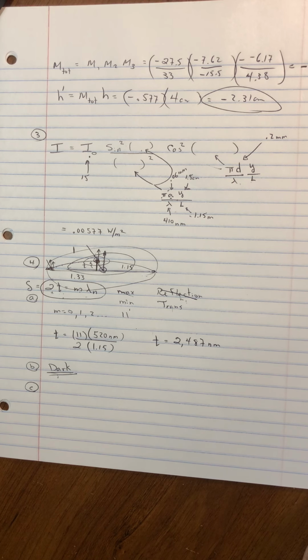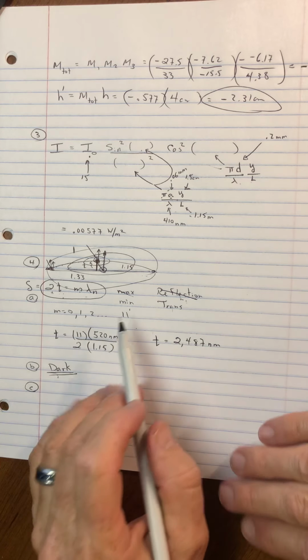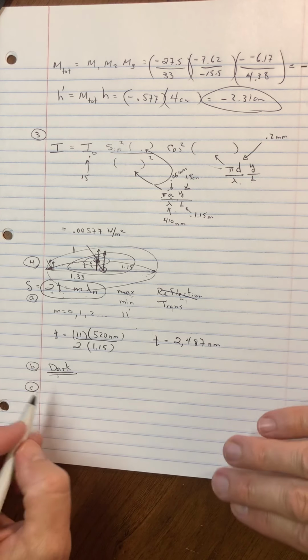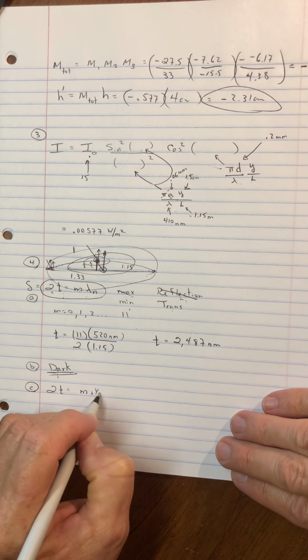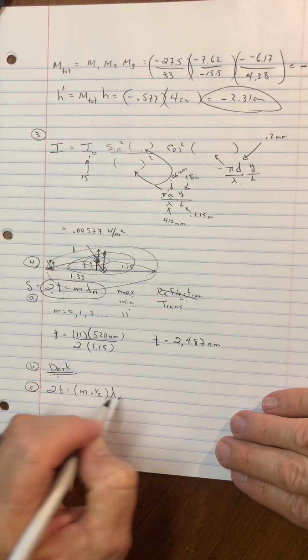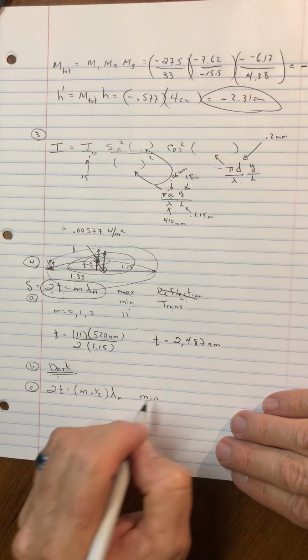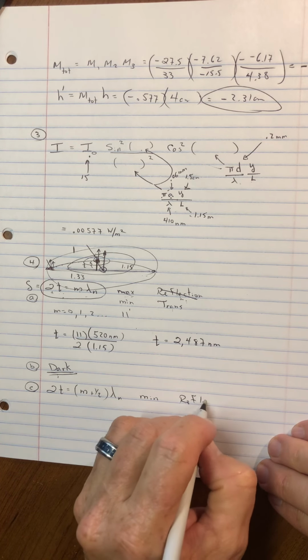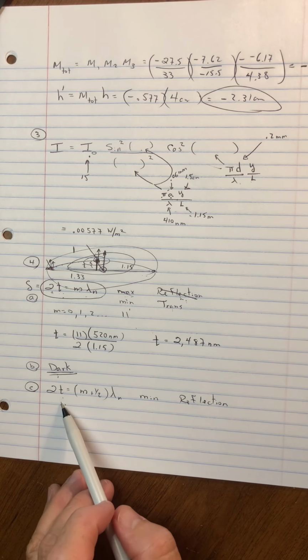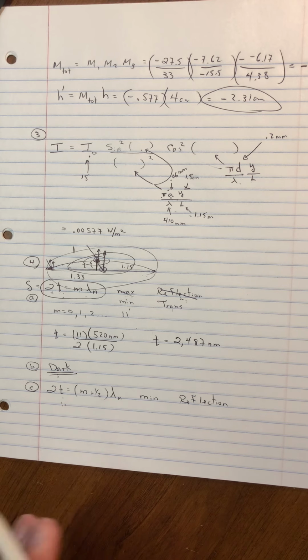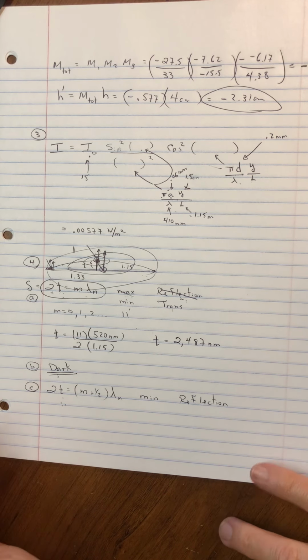Where it gets a little more interesting is when you warm it until the thickest part turns from bright to dark. Okay, so that's where the other equation came. The dark one then would be 2t equals an integer and a half wavelengths. This is where you would get the minimums when you're talking about the reflected light. All right, so I'm going to use this equation for part C because we're talking about the reflected light.